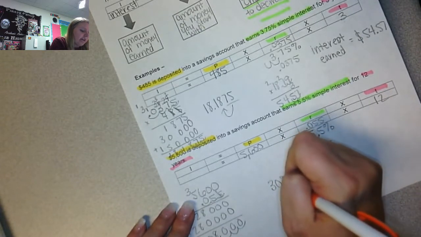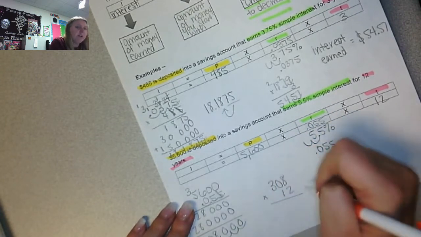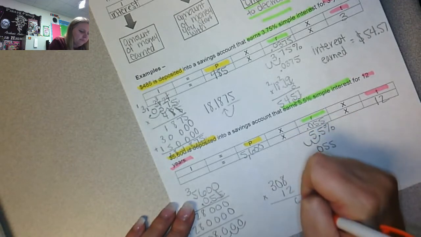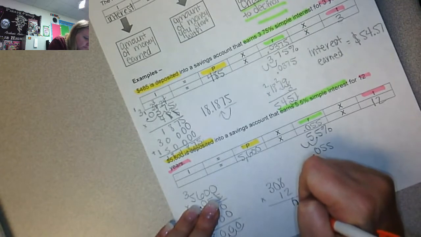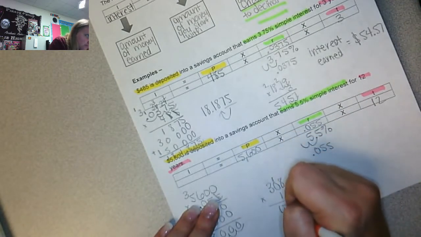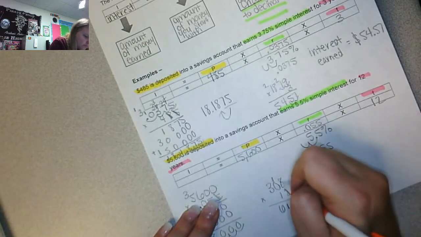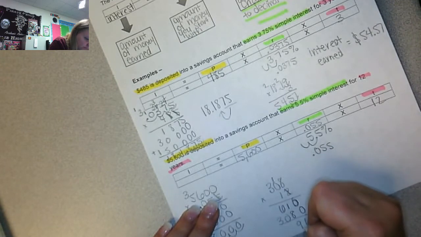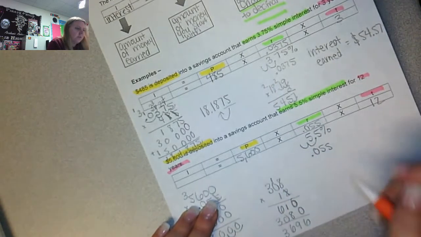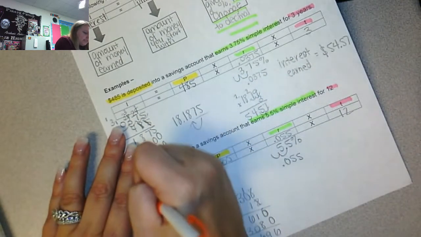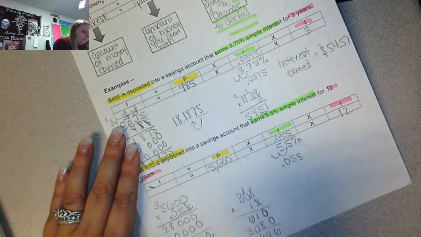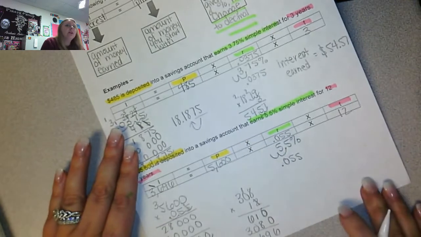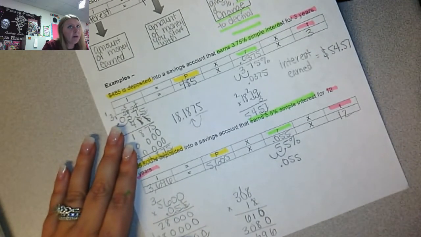So I'm going to go 308 times 12 because I'm watching this money grow for 12 years and I'm not going to touch it so that I become super duper rich. So my interest is $3,696.